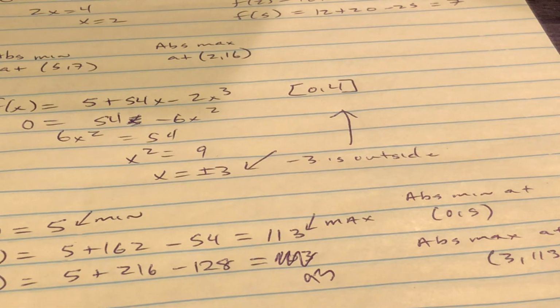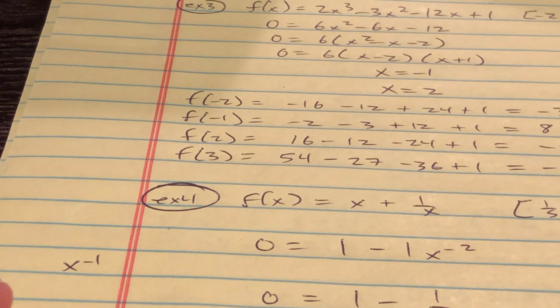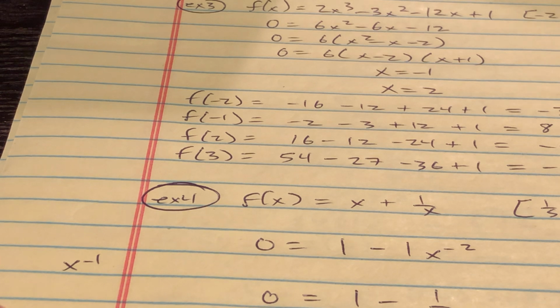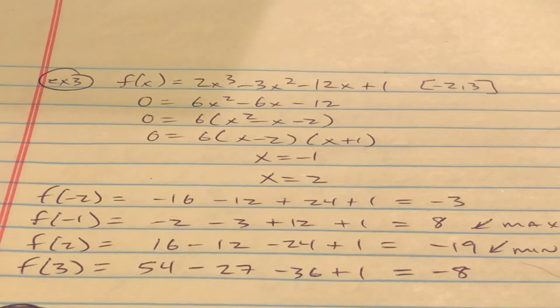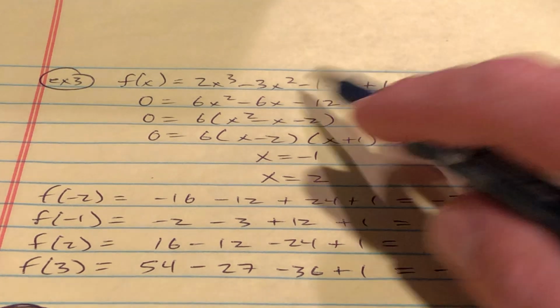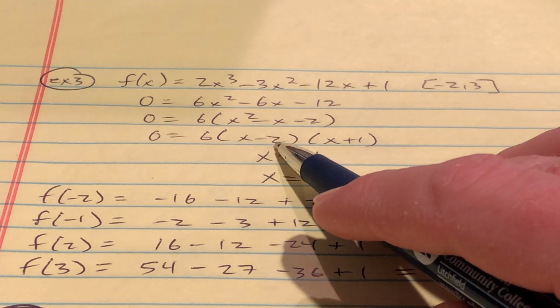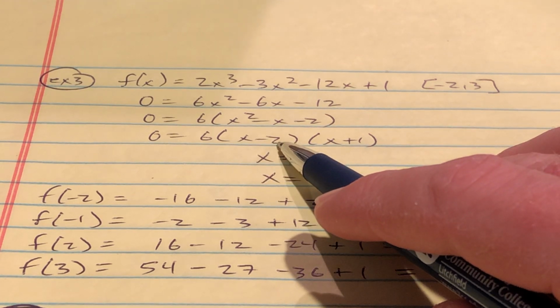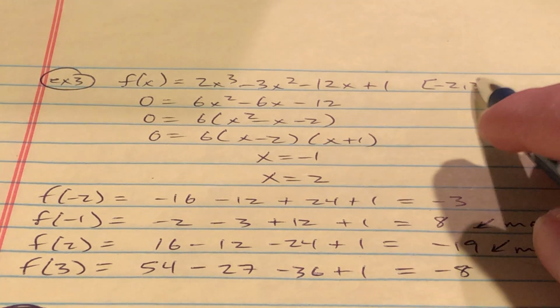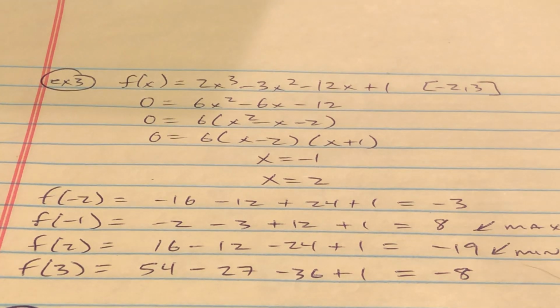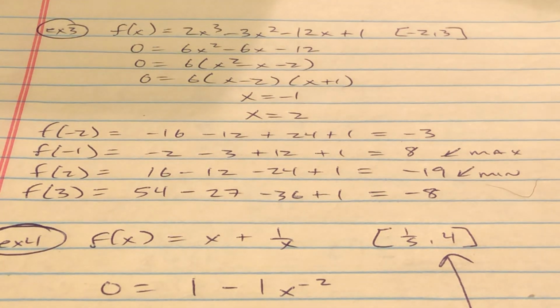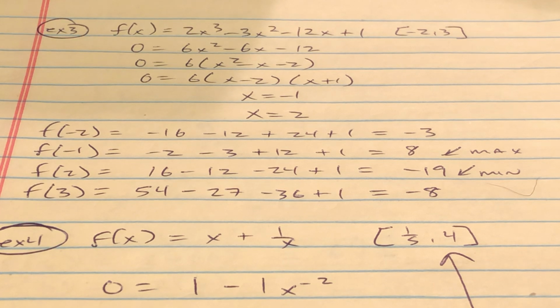All right. You can pause this if you need to. I'm going to try to go quick through on my end with these answers. Number 3, I got that cubic. Take the derivative, set it equal to 0, factor out the 6. I'm going to get critical values of positive 2 and negative 1, which both fit in my interval there of negative 2 to 3. So I got 4 values here to get: f of negative 2, f of negative 1, f of 2, and f of 3.